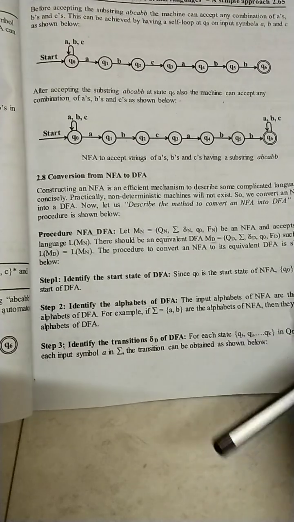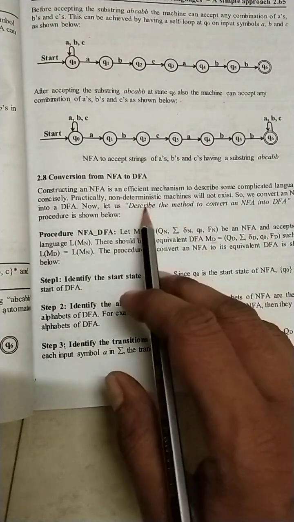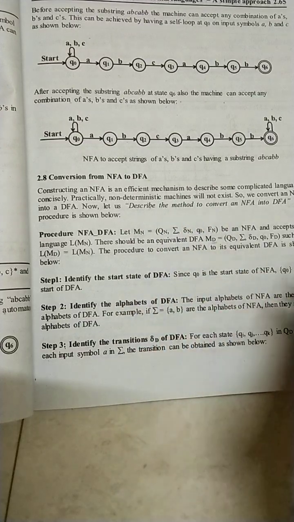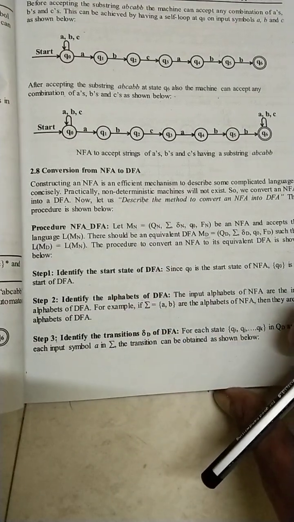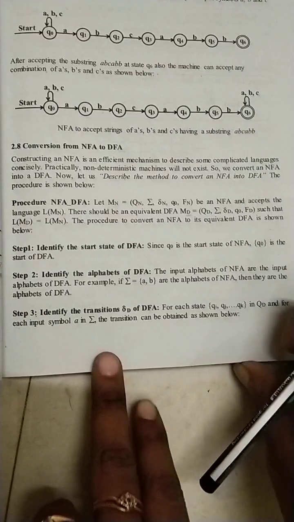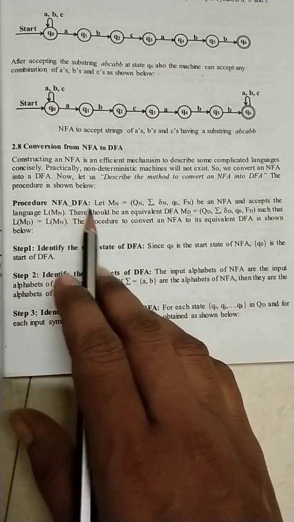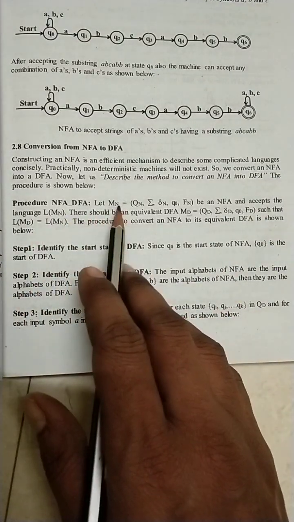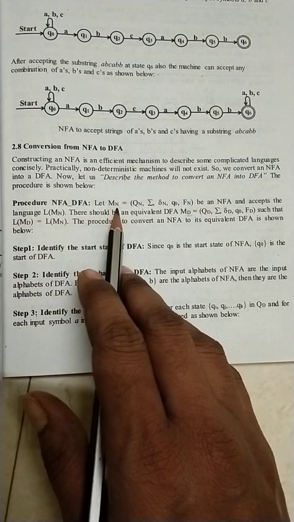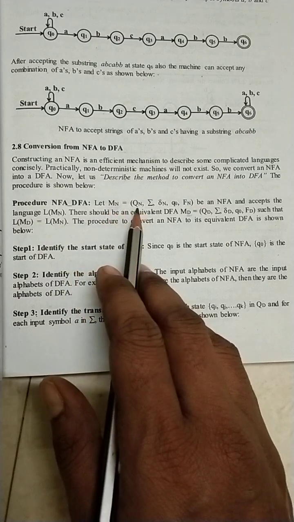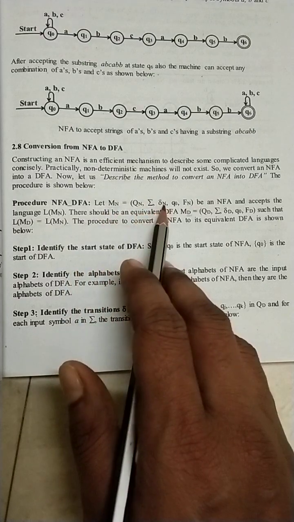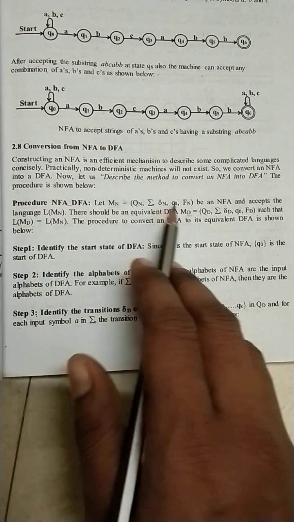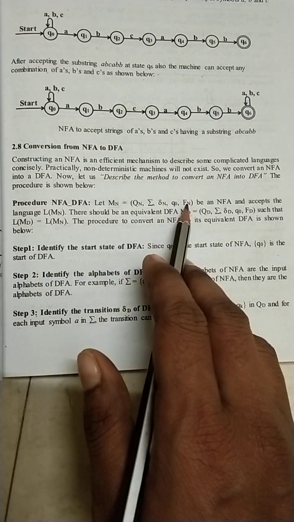Welcome. Today we'll learn the method to convert the NFA to DFA. Okay, so firstly, the procedure is NFA to DFA. Let MN be a machine for NFA, QN the states of the NFA, delta the transition for the NFA, Q0 the start state, and the final states of the NFA.